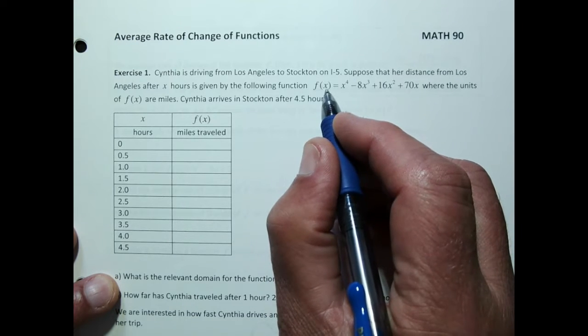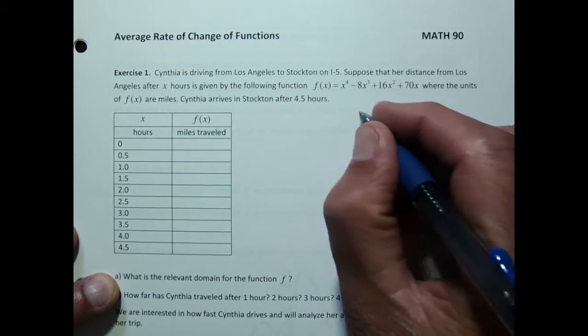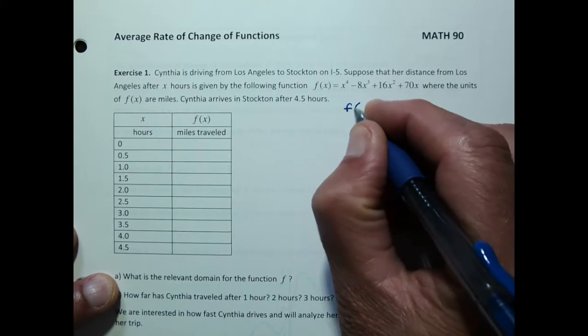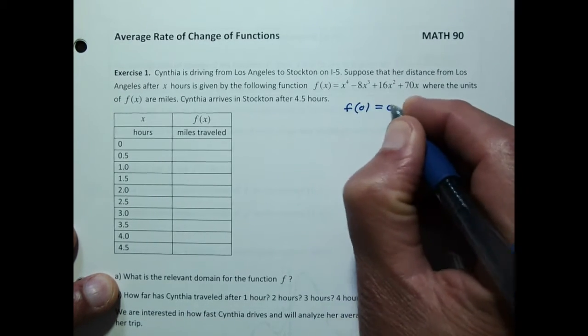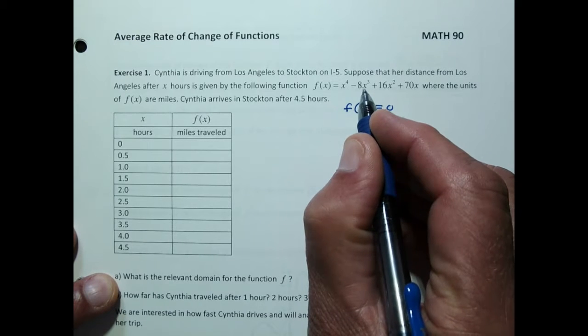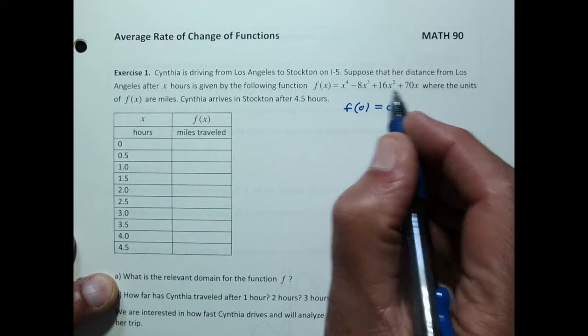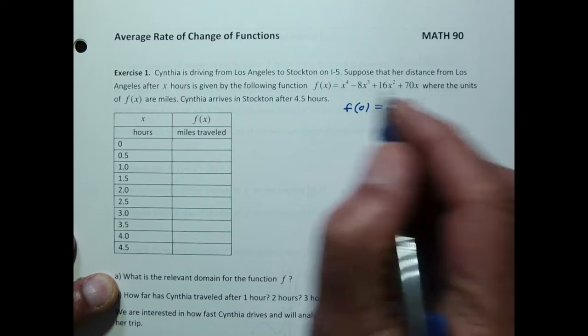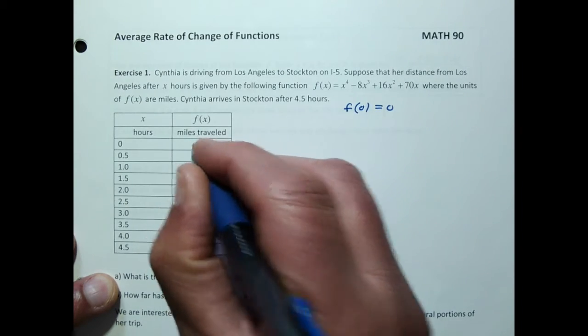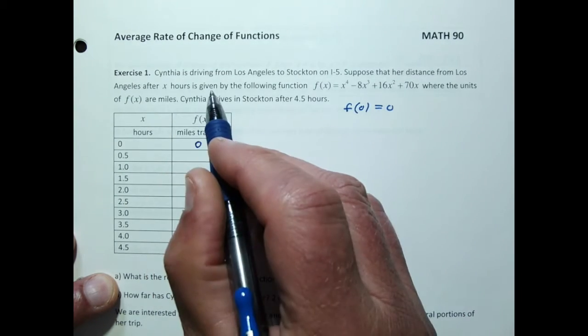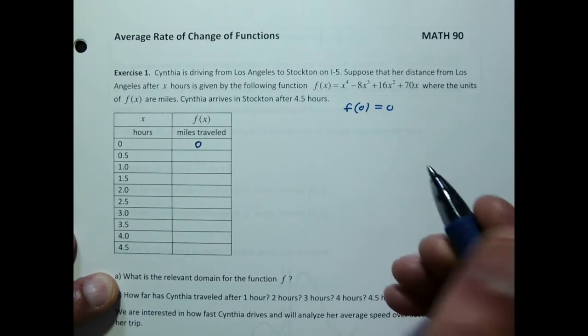f of 0 is 0. It's not too hard to see that, right? Because I get 0 to the fourth minus 8 times 0 cubed plus 16 times 0 squared plus 70 times 0, which is 0. That just means after 0 hours, Cynthia hasn't gone anywhere yet.